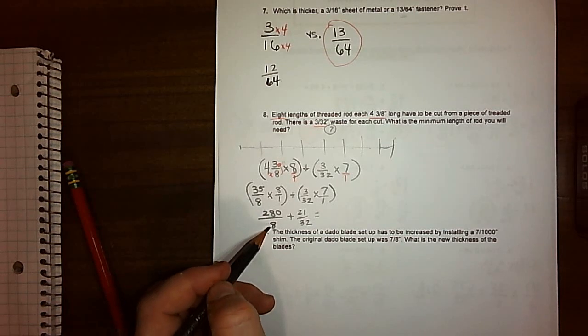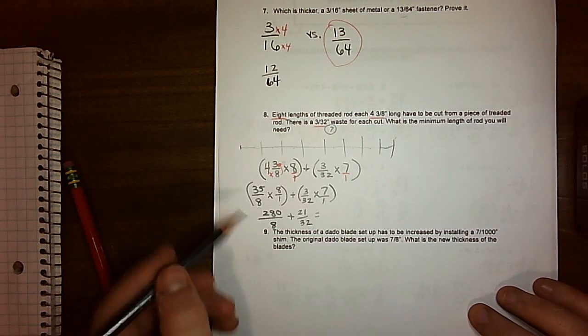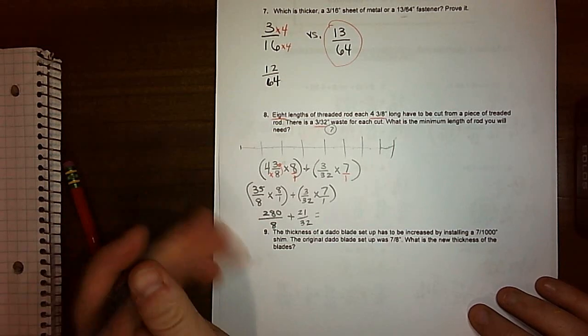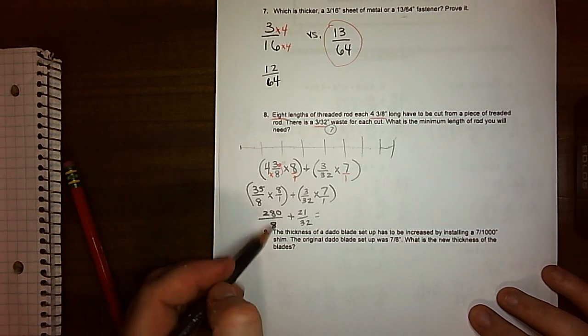It's divisible by 8. Yeah, this one I can bring right down to a whole number, 35. Does that make sense to anyone? Yeah, because 8 goes into 280 35 times.